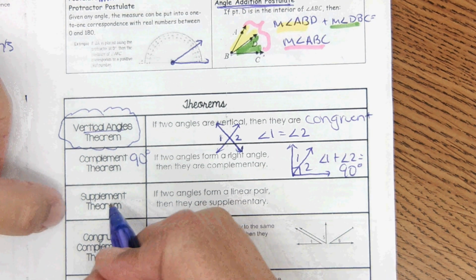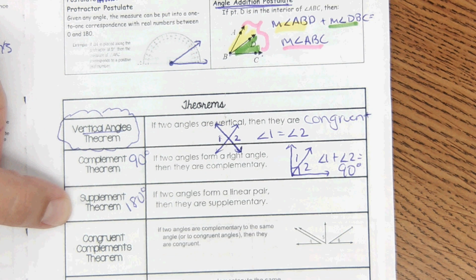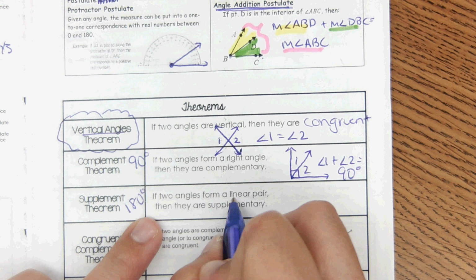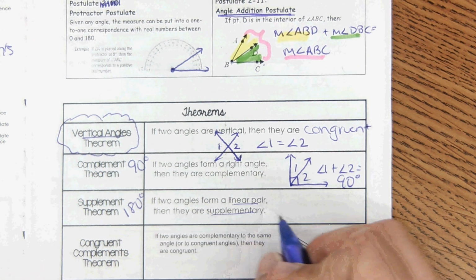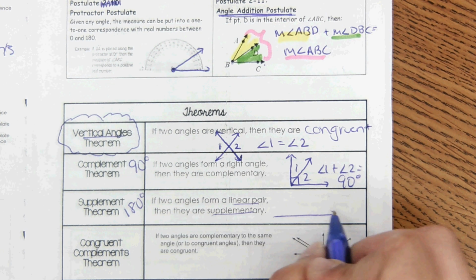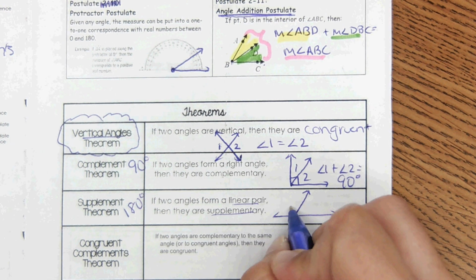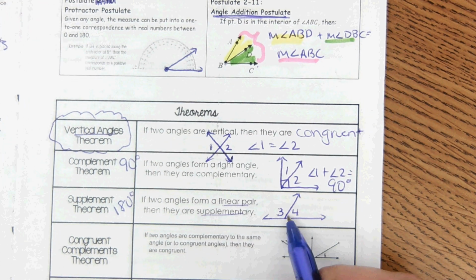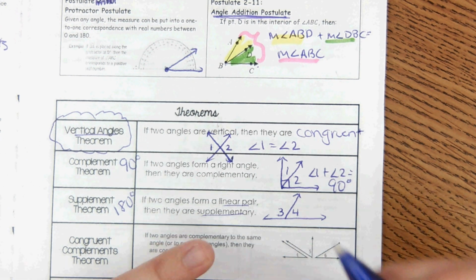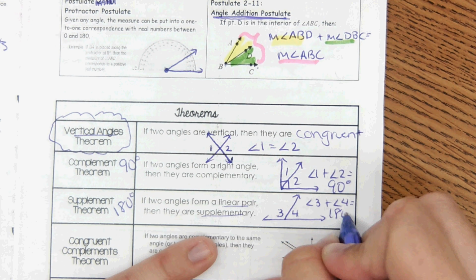Supplement theorem, same idea, but remember supplementary means that the angles add to 180 degrees. If two angles form a linear pair, then they are supplementary. What a linear pair looks like is a straight line with two adjacent angles. So let's call this angle 3 and 4. These two angles form a linear pair because they come together to make that straight line. And we can say angle 3 plus angle 4 equals 180 degrees.